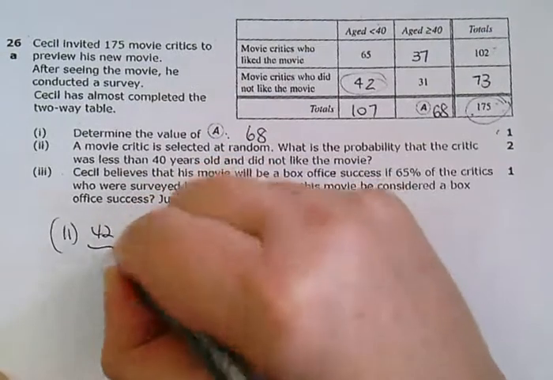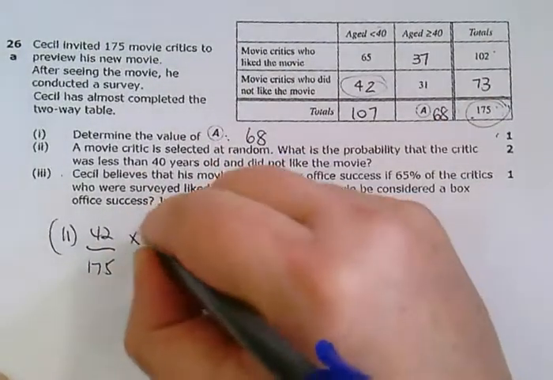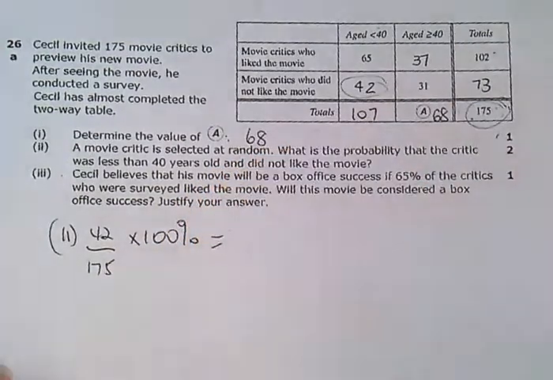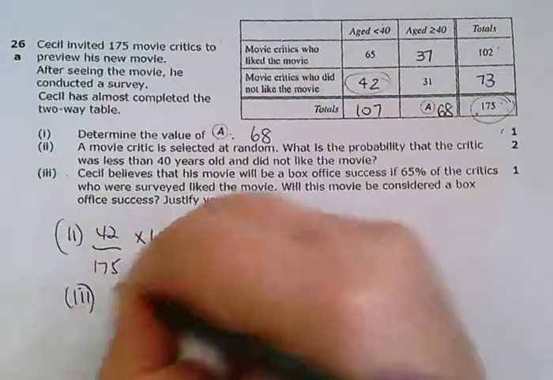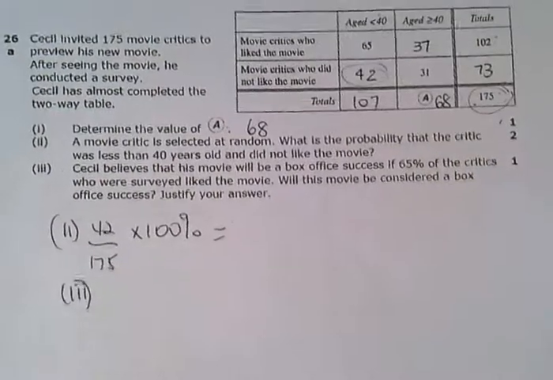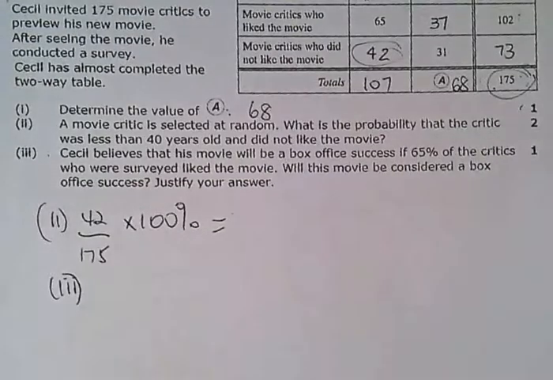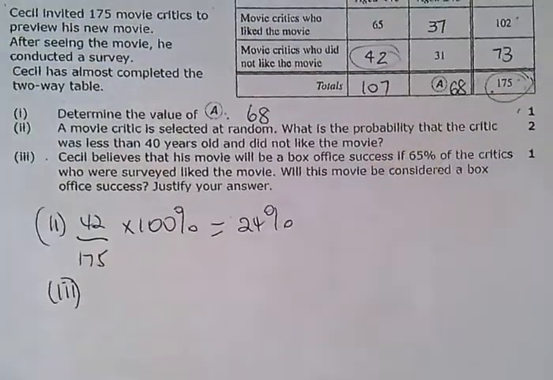So it's 42 over 175. That is a probability. You can leave it like that, or you can times it by 100% and write your probability as a percentage. Approximately 24%.